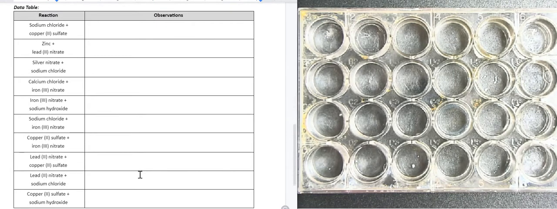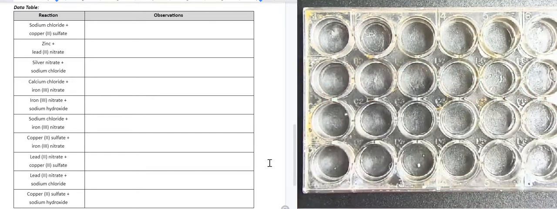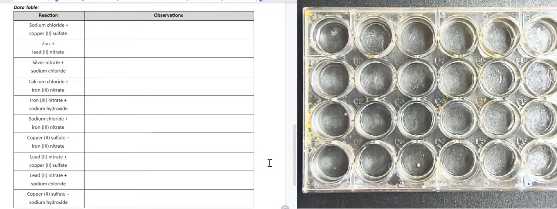So let's get started on the lab. I believe there's 10 reactions that we are going to do, and I'm just going to mix equal proportions of these solutions in a well plate, and we are going to observe any sign of chemical reaction. So the first one is going to be sodium chloride. So I have a dropper bottle of sodium chloride, and I'm going to add a little bit of sodium chloride to the first well, and we are going to react it with copper II sulfate.